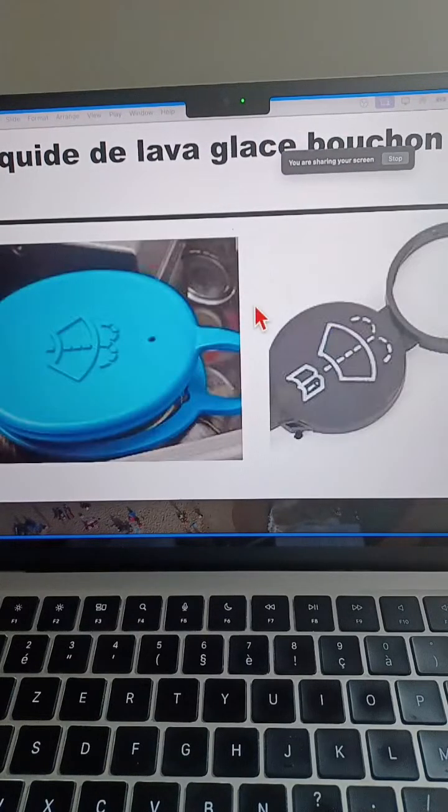Okay, so the next one is liquid de lave glace bouchon. This is the water that we normally use to clean our glass. So this one, some can be blue, some can be black. Like my own is blue, other person's own can be black. So it depends on the maker of that car. They call it ice wash liquid cap.